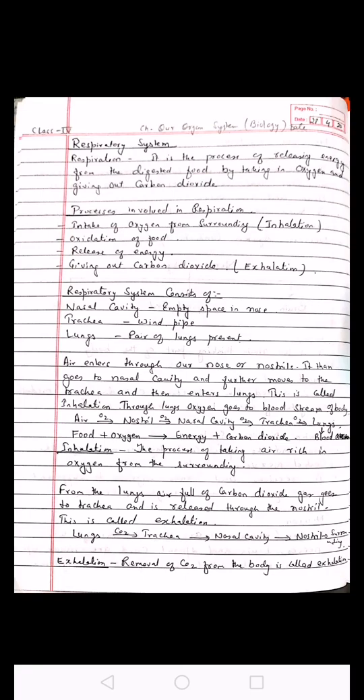There are various processes involved in respiration. The first one is intake of oxygen from the surroundings, and that process is called inhalation. We all know that in the breathing process there are two steps involved. The first one is intake of air, called inhalation, and the second one is giving out air rich in carbon dioxide, called exhalation.